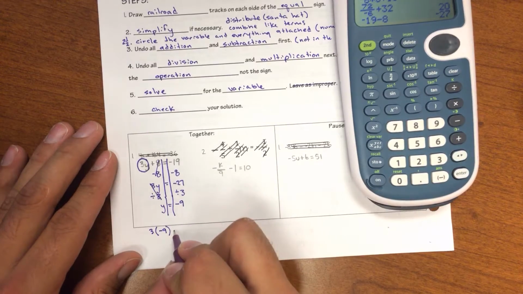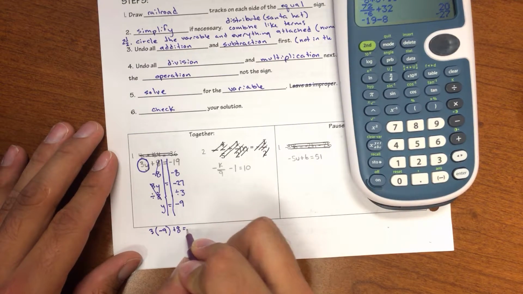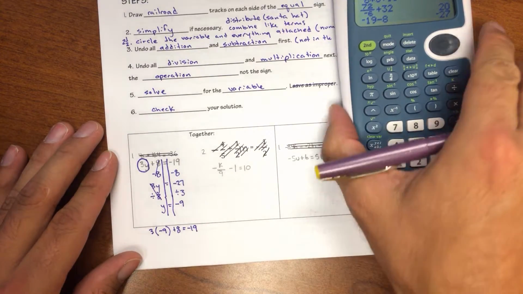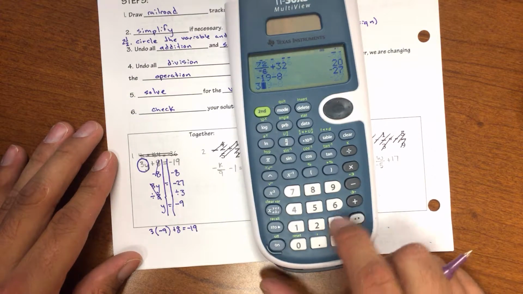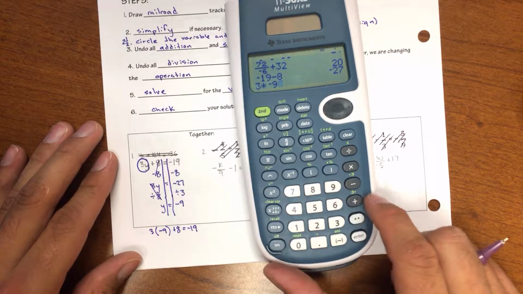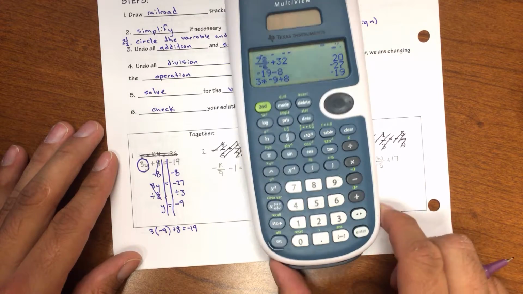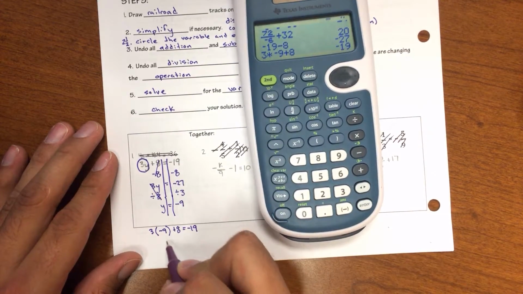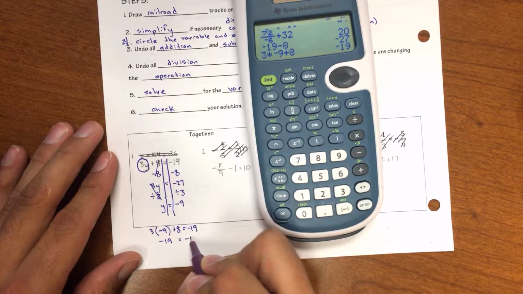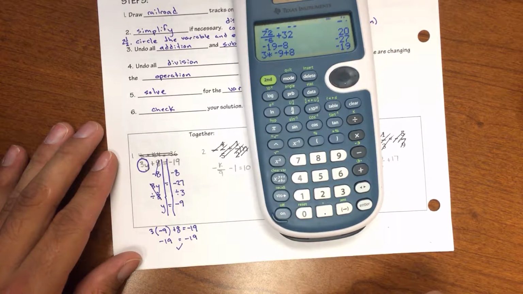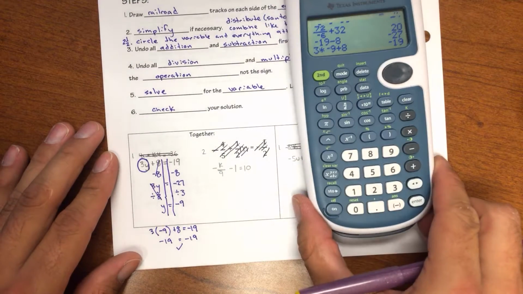3 times negative 9 plus 8, that's supposed to equal negative 19. So let's plug it in our calculator. 3 times negative 9 plus 8 gives me negative 19, which is what I wanted. So this side's negative 19, this side's negative 19. I can check mark it, know that I got the answer correct.